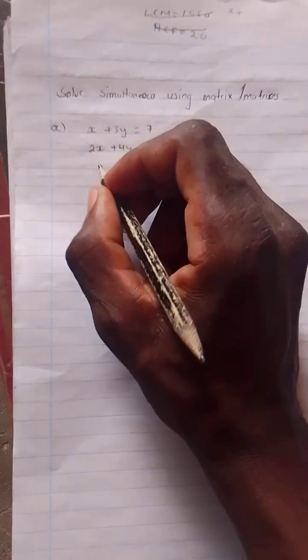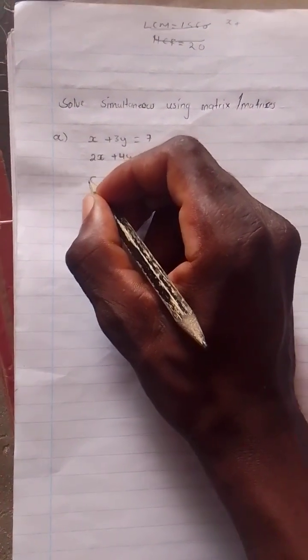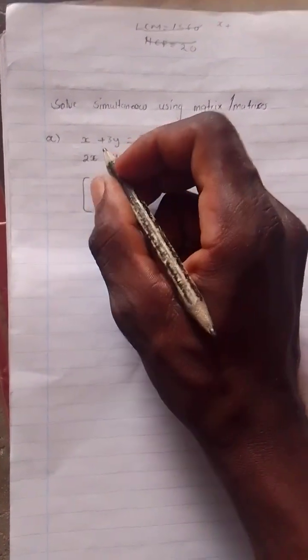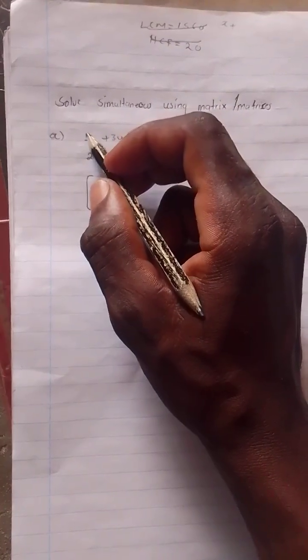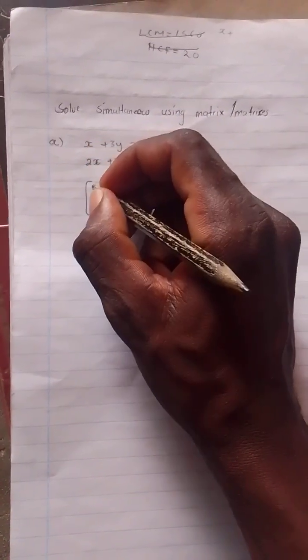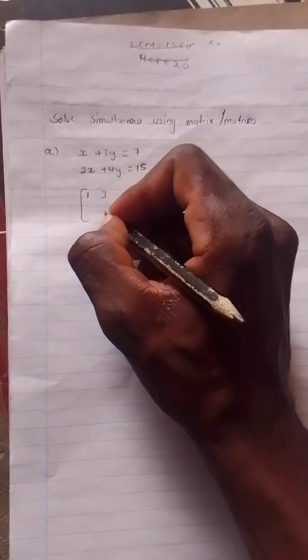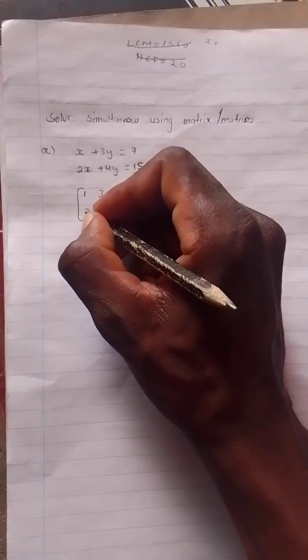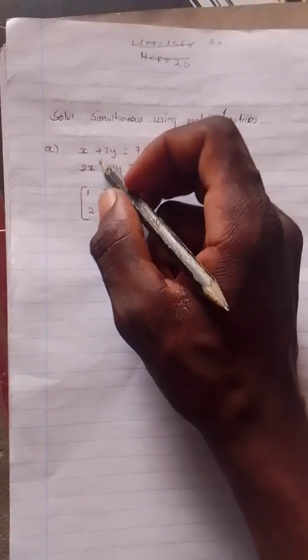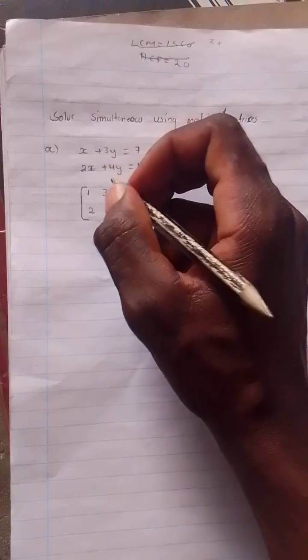First, you can write this bracket. It is x, but there's a 1 here. You can see here you have a 1, here you have 3, here you have 4, here you have 2. You just write the numbers, but don't write the variables.